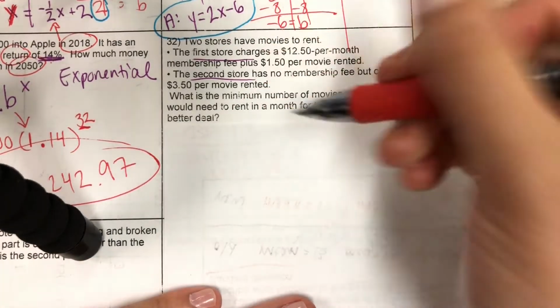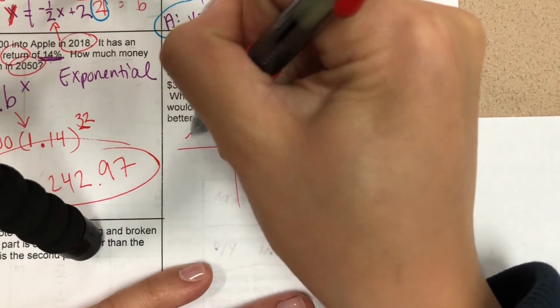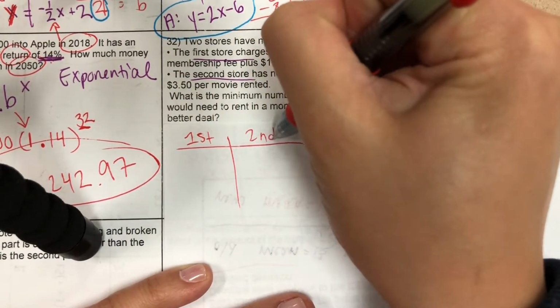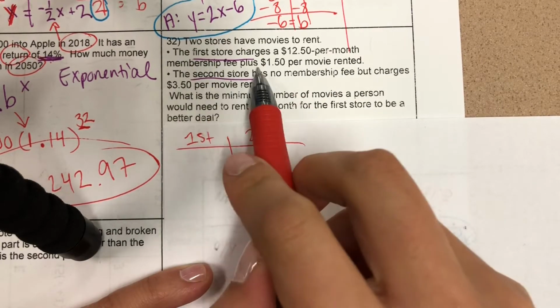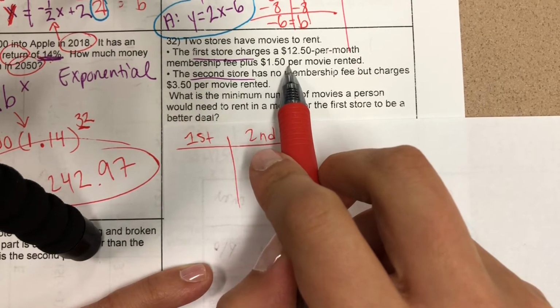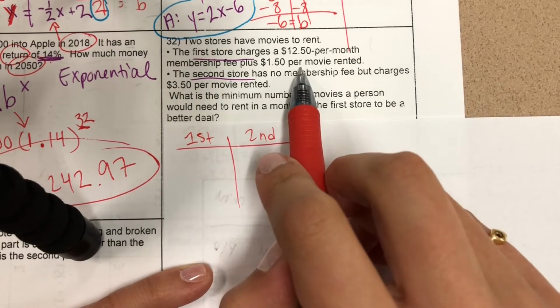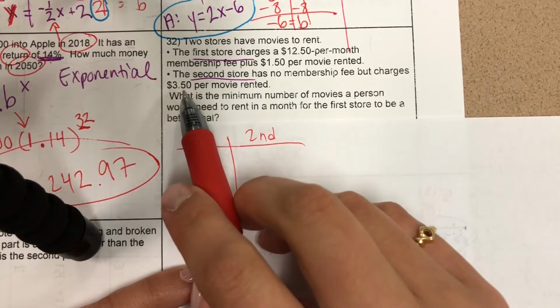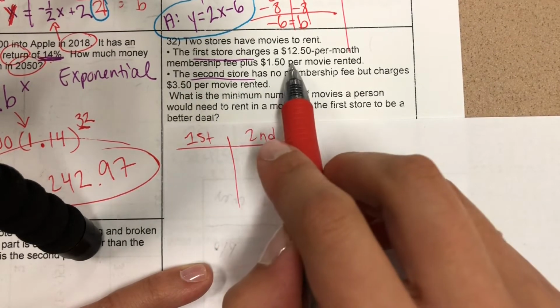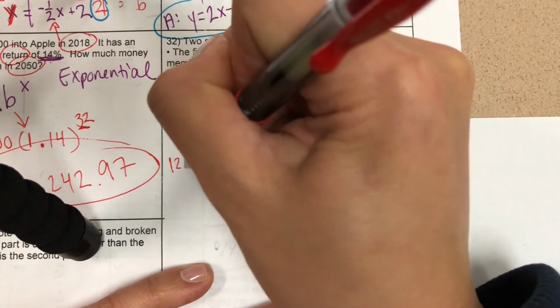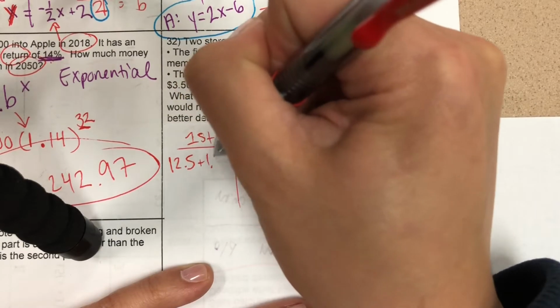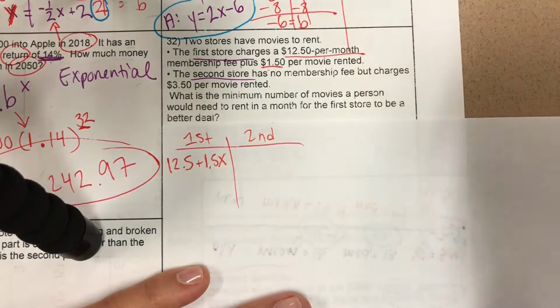Okay, so I'm comparing two stores, so I always like to make a table. This one's going to be the first store, and this one's going to be the second store. Store 1 charges $12.50 per month, plus a membership fee of $1.50 per movie rented. Okay, so we're comparing per movie. So this one's going to go with the variable because this is per month. So it's going to be $12.50 and then plus $1.50x, the x being the movies.